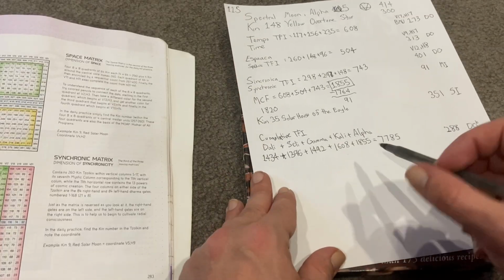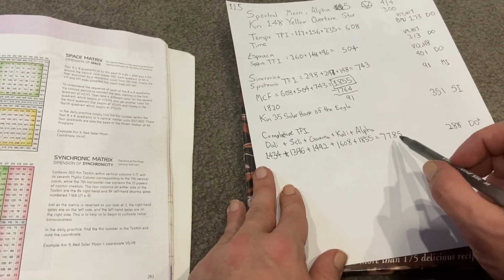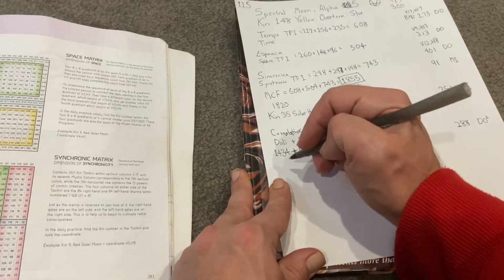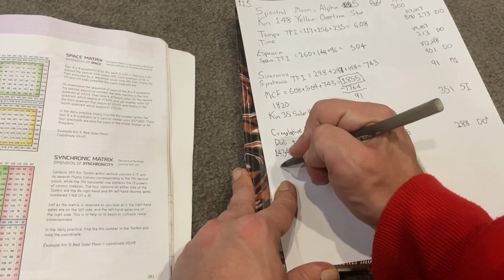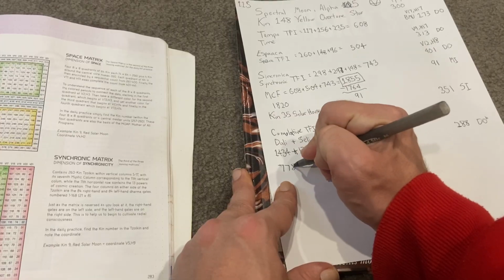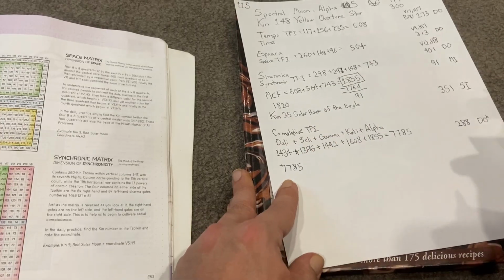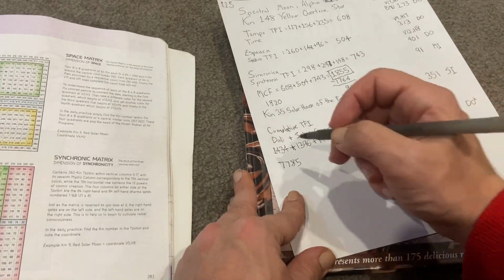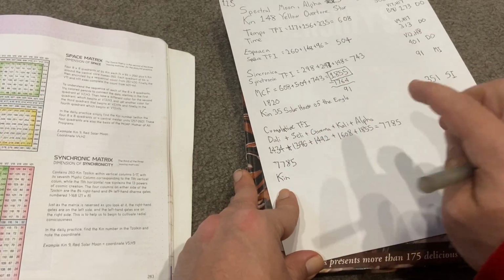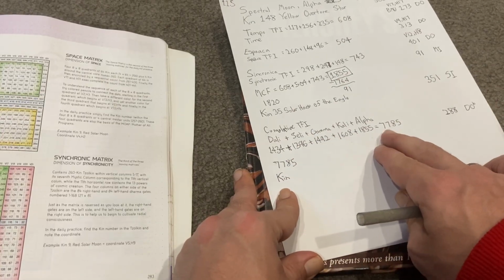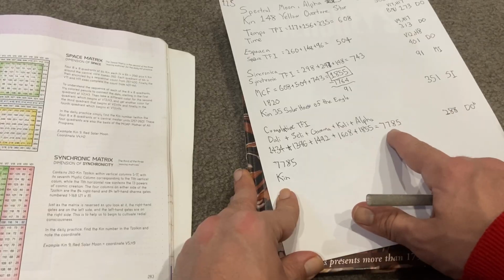Alright, now also to find the kin of 7,785. That is kin 245. And that one was kind of easy because I know that the nearest multiple of 260 is 7,800.